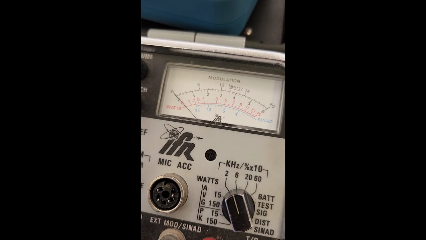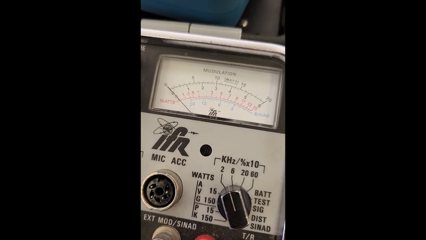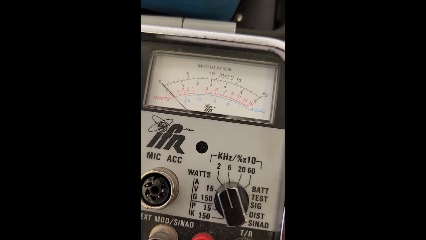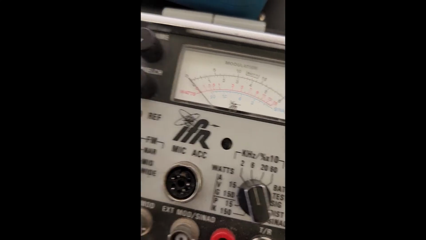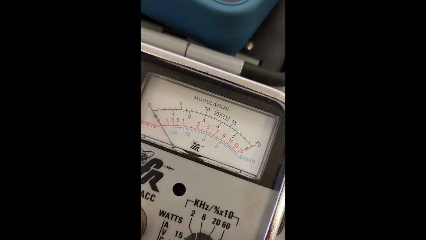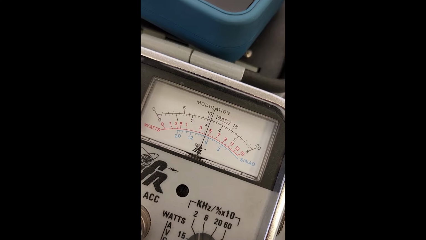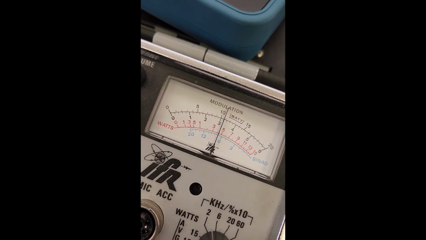The universal standard audio tone frequency for these tests and level setting is 1 kilohertz. Deviation level standard is 3.2 kilohertz of deviation.